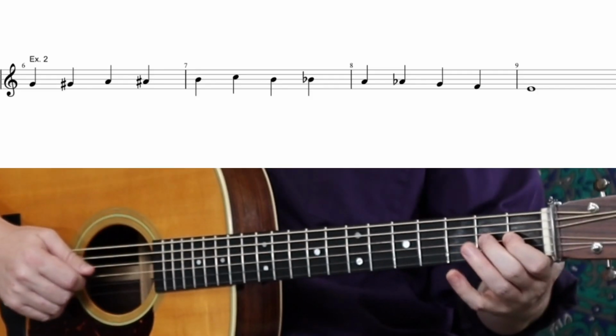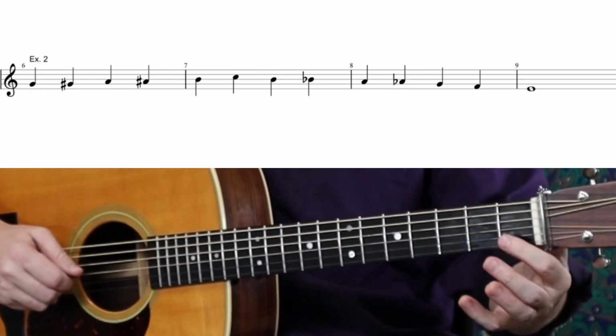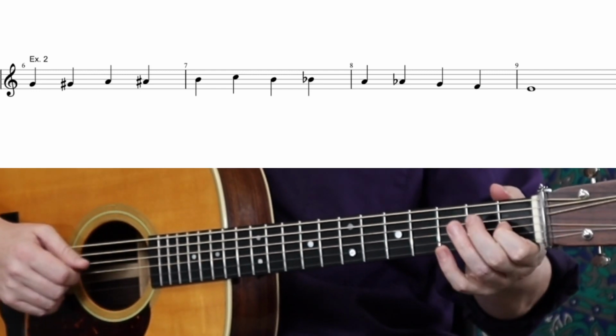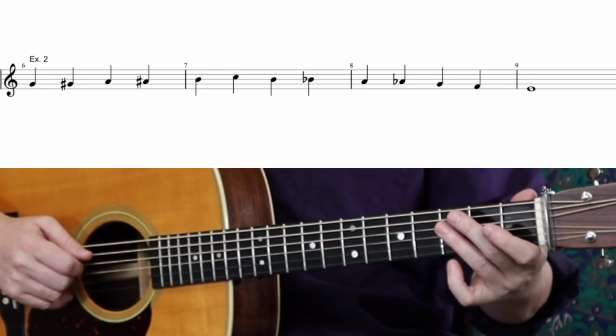Okay, great job. Example number 2 is almost the exact same example, but I made it a bit more musical. Instead of just being this chromatic thing, I've added on. First of all, we have all the same chromatic notes up to the B, but this time I went a little further up to C, and then back down to G, and then this time I went a little further down.